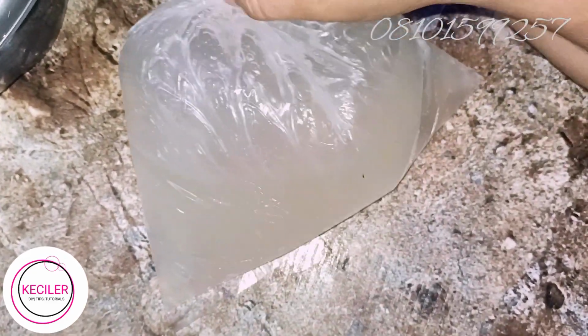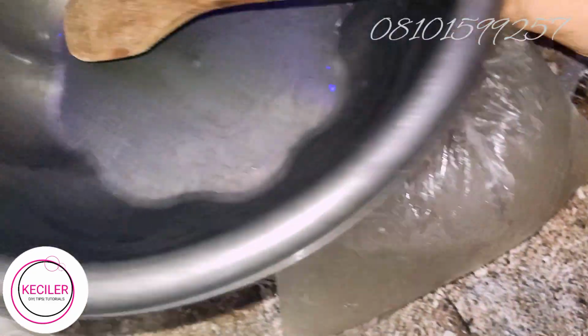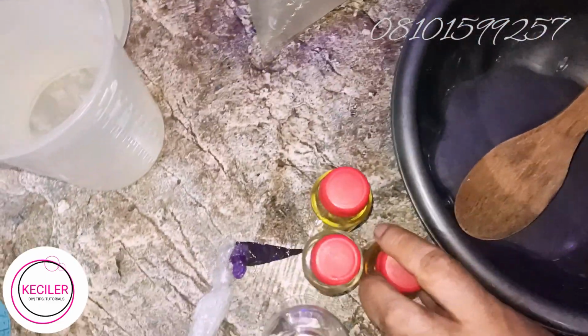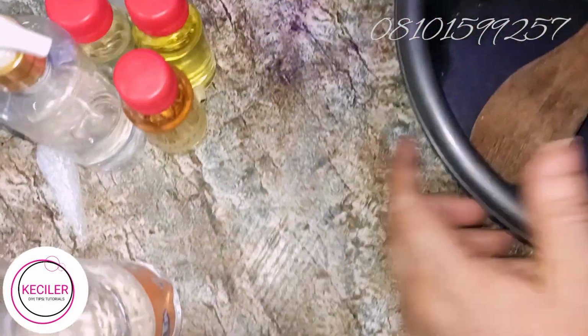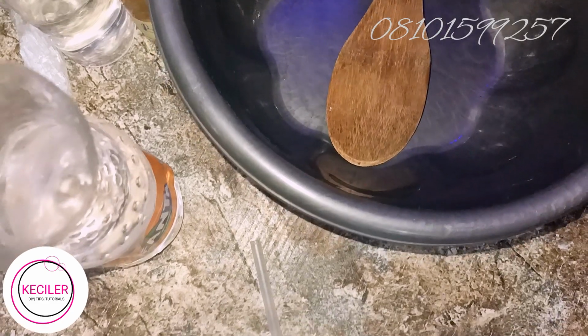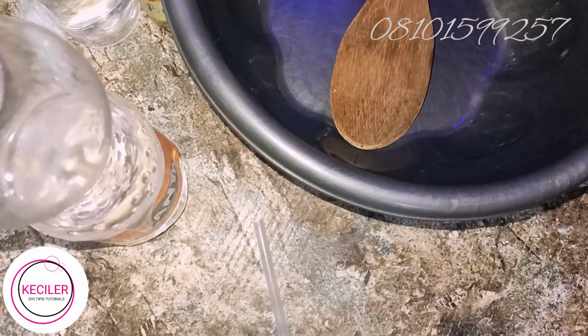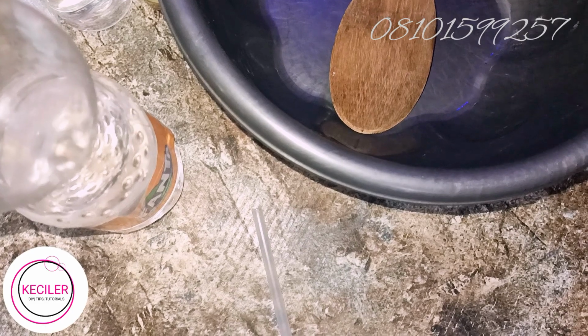The water, I'm using only 2 liters of water. The perfume, I use a 100 ml bottle. The color too, we use a color. I use color pink. You can use any color of your choice.